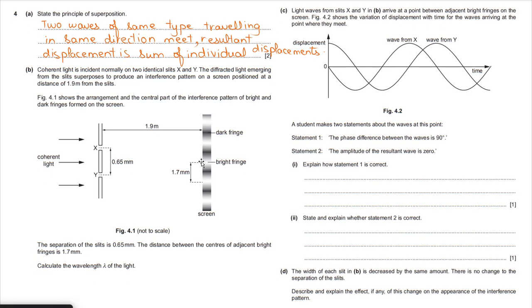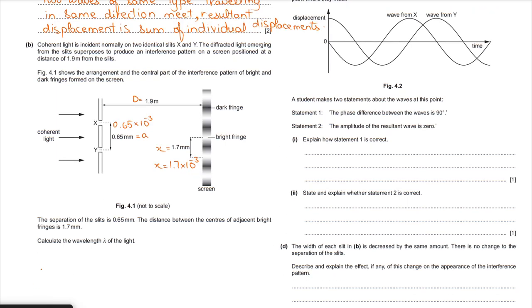Coherent light is incident. Okay? What was coherent light? Such type of waves which have a constant phase difference. So coherent light is incident normally on two identical slits X and Y. Again, we can clearly see that a is given as 0.65 times 10 to the power -3, capital D is given, and this time the gap between two consecutive bright fringes, so x is also given, 1.7 times 10 to the power -3. So in the first part we have to find out the wavelength, so we will do the same.